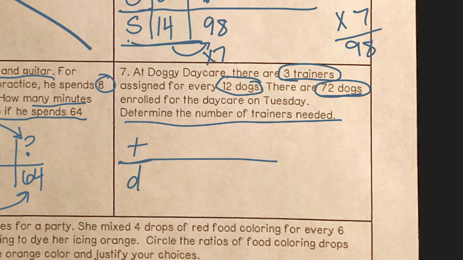I'm going to extend my ratio table. My first value of trainers was 3 trainers, and my first value of dogs is 12 dogs. Now the question says determine the number of trainers needed, so my question mark is going to go up here with my trainers.